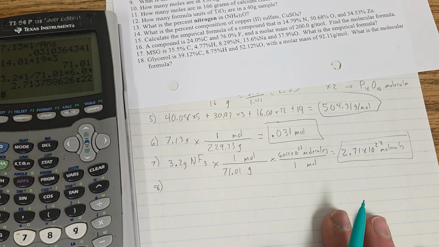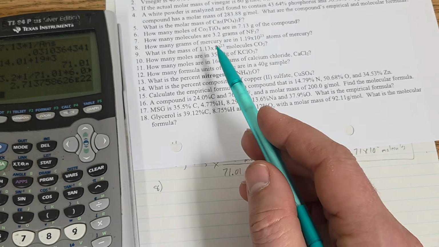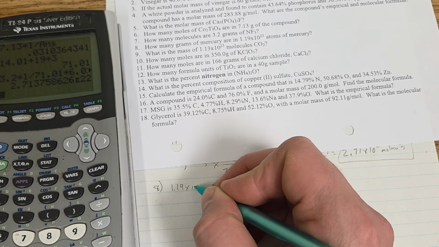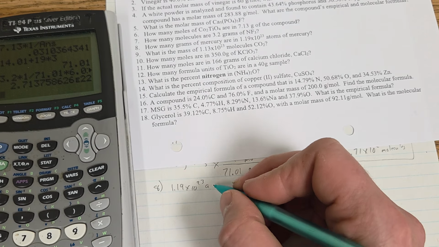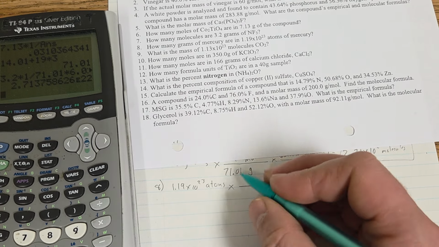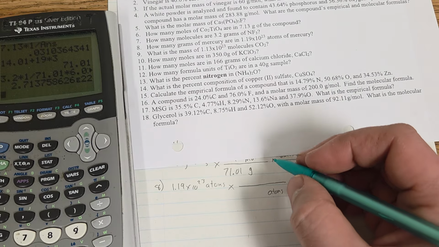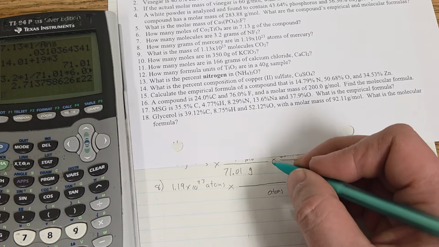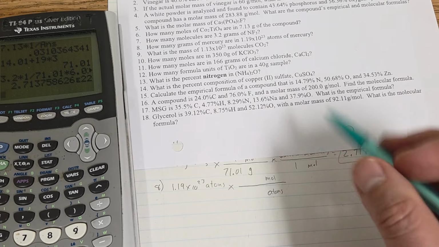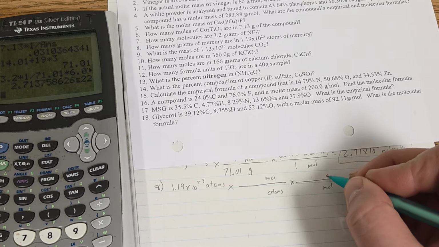In number 8, it wants to know how many grams of mercury are in 1.19 times 10 to the 23rd atoms. So we start with 1.19 times 10 to the 23rd atoms. And in our first step, atoms will go in the denominator, and we can go from atoms to moles. And then it wants to know grams, so we need to go one step further to go from moles to grams.